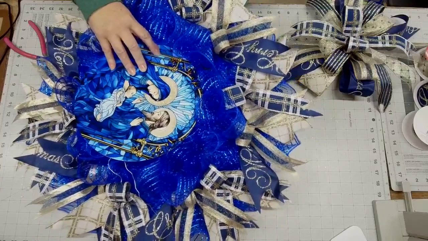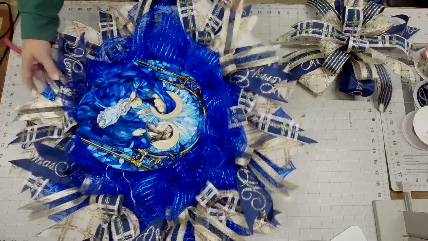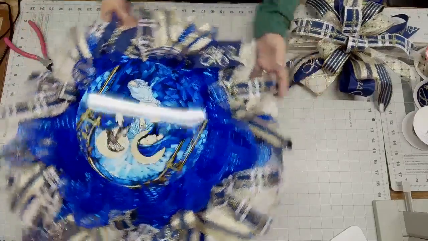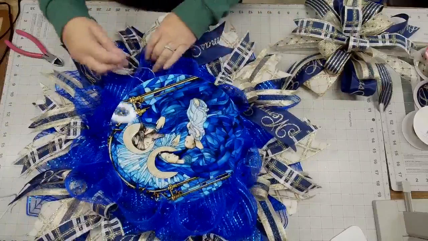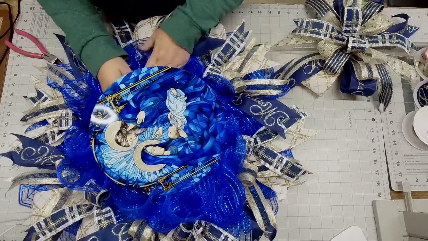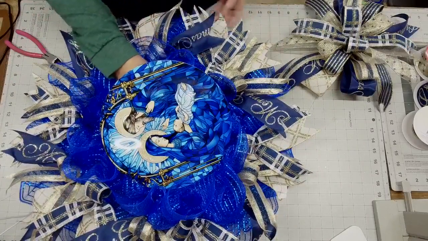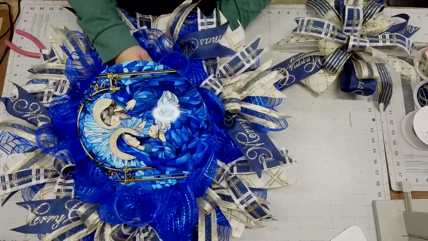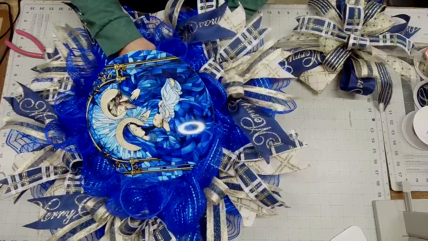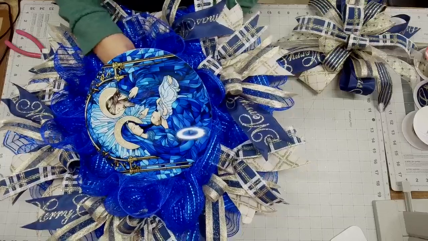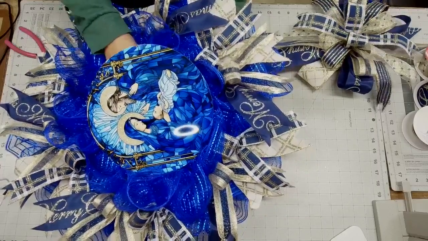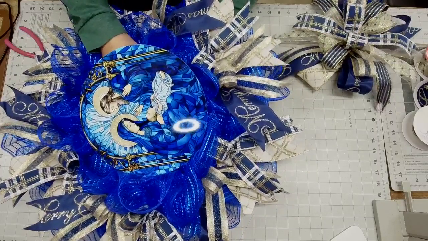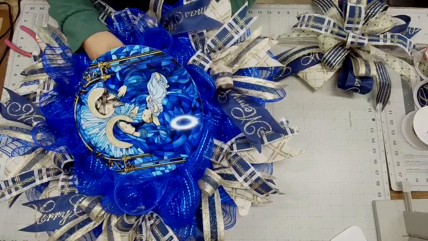What gauge wire? Great question. I use 22 gauge floral wire. I like it a little on the thick side. The way that you can tell gauge is the higher the number, the thinner it is. It's like altitude. If you always remember, the higher the number, the less air you have, the thinner it will be.